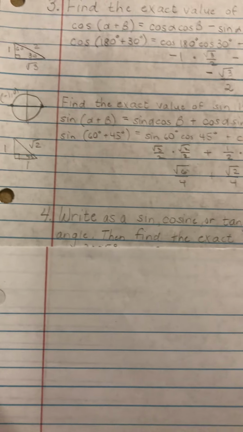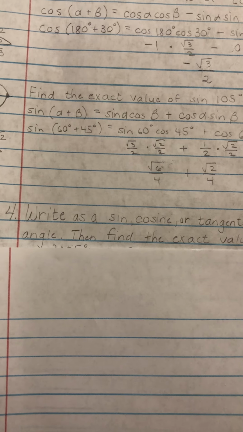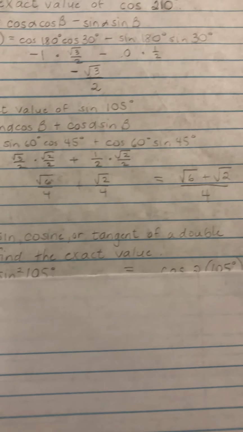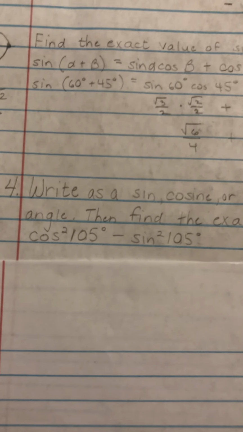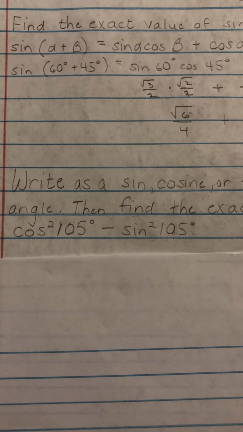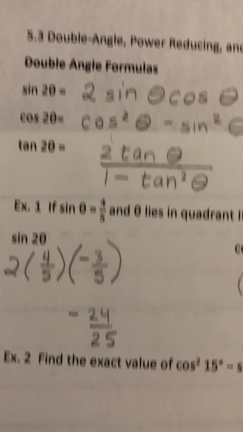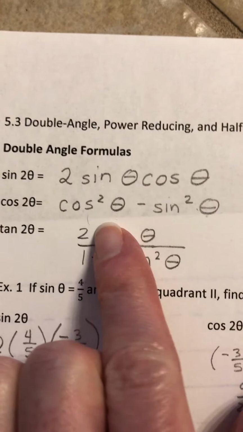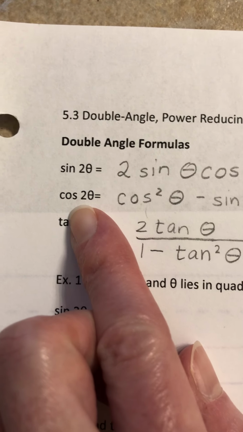Problem number 4 on the quiz is going to come from lesson 5.3. This is going to use one of the double angle formulas. Write as a sine, cosine, or tangent of a double angle, then find the exact value. So I'm given cosine squared 105 degrees minus sine squared 105 degrees. Going back to our double angle formulas that were in our notes, that looks a lot like this right here. Cosine squared of an angle minus sine squared of an angle is equivalent to the cosine of twice that angle.